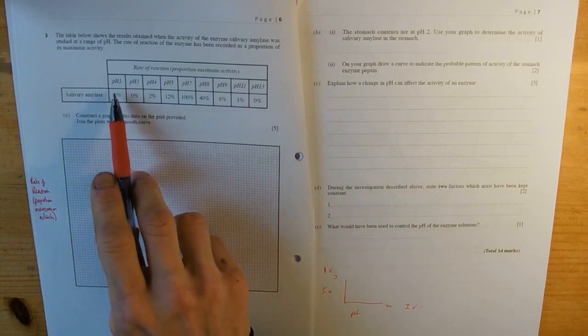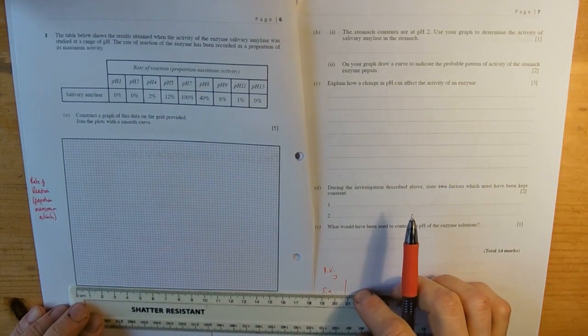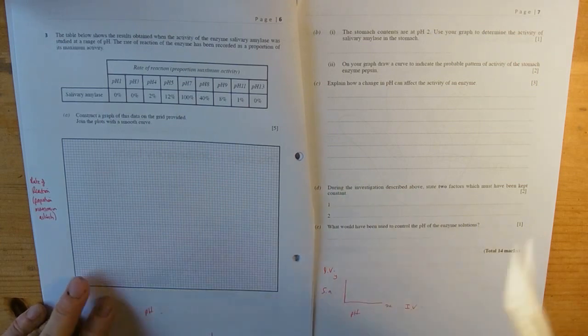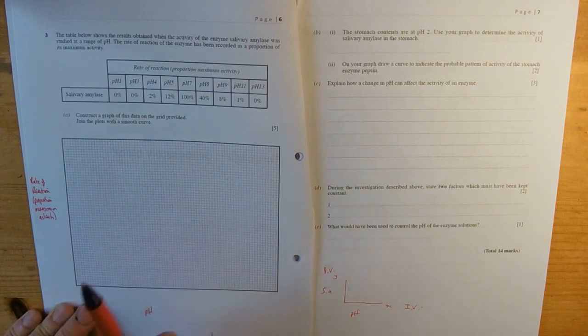We've got to go from 1 to 13. Do these squares tally up with any measurements? Dear me. No. And there's not even any big lines on it, so this is quite a tricky graph to draw. We're down to trial and error. What would happen if I used 10 squares for each pH?